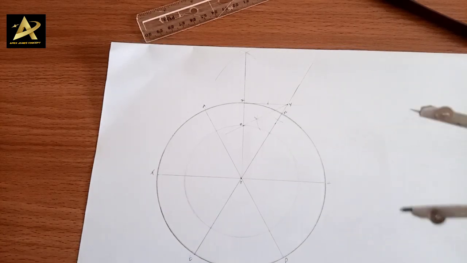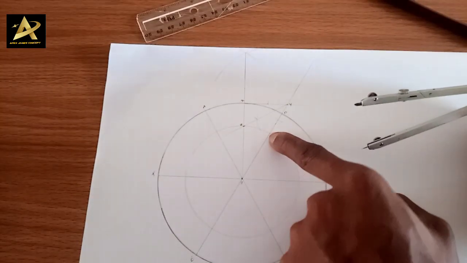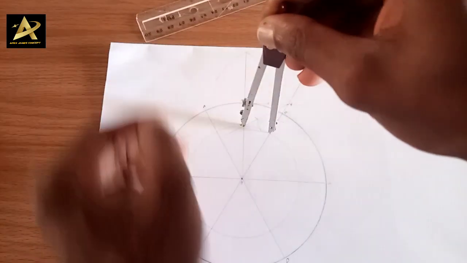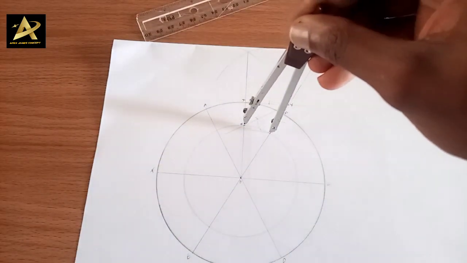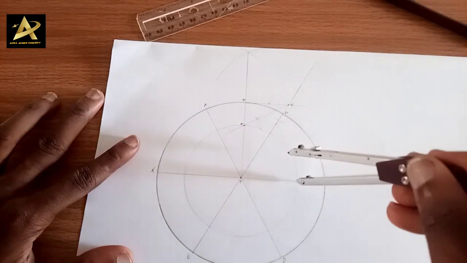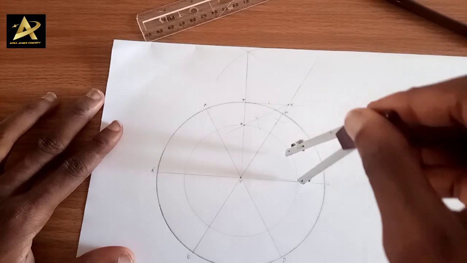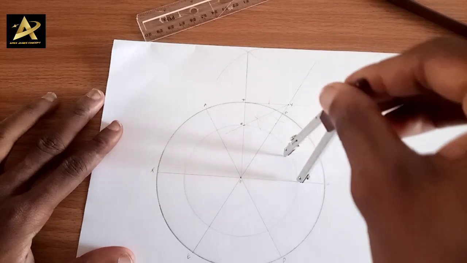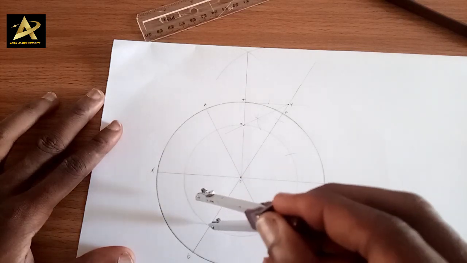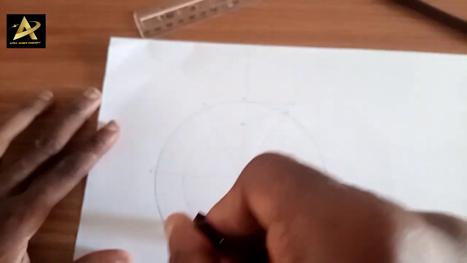I'm going to pick out this distance, from Z to any point of this. I'll pick that distance, this point and Z, so I can get the centers for all of my circles. Then I place it on this point C, on the C line, and cut this arc here and this one here. I place it here again with that same radius, cut this point and this point.